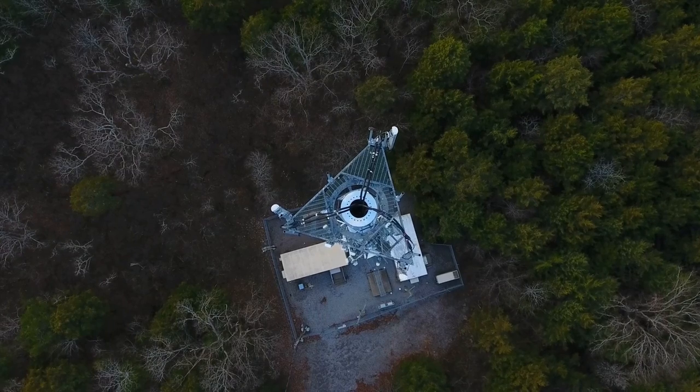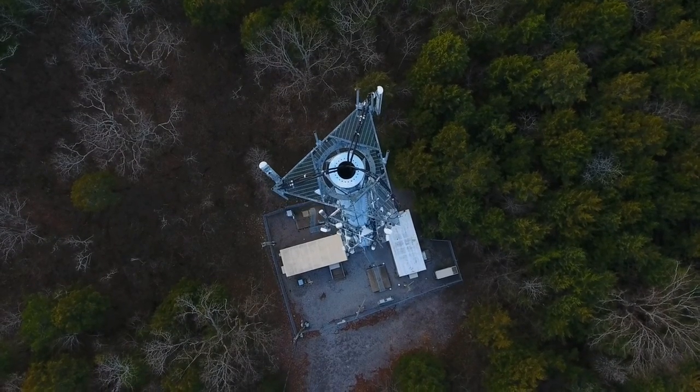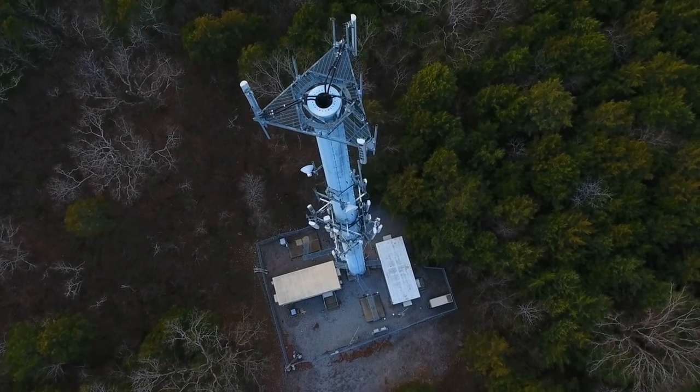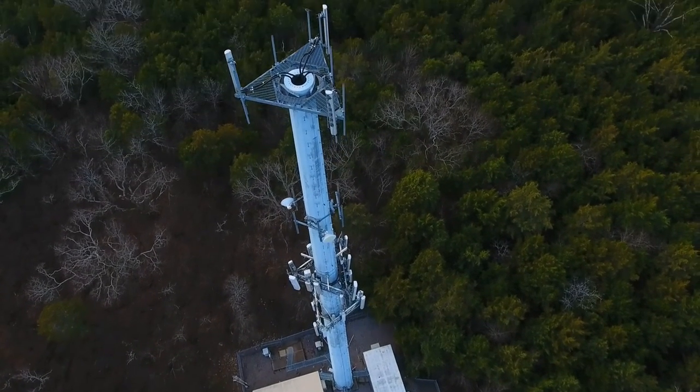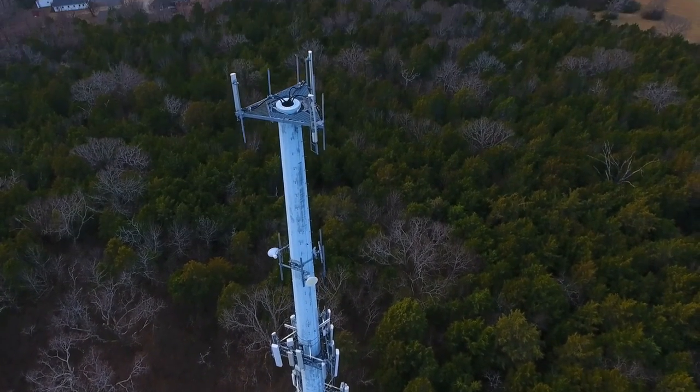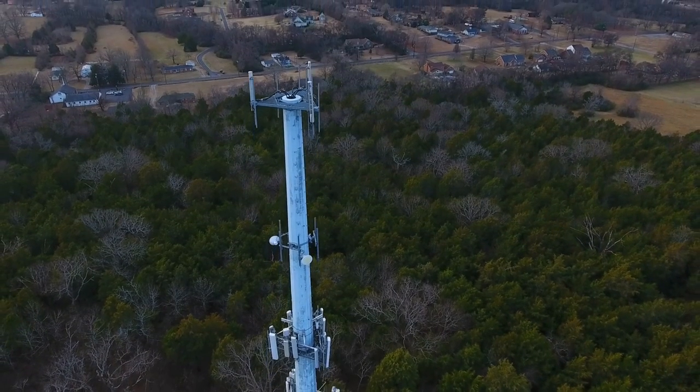Don't believe me? Well, go look at a radio tower and look at the direction that the radio dishes are pointed. They're pointed up. They're pointed up, not out, not down, not at us. They're pointed up in the ionosphere. And that's why we have radio.